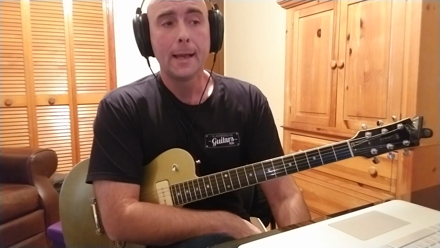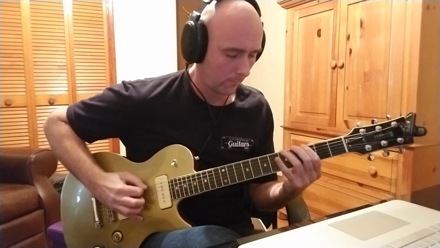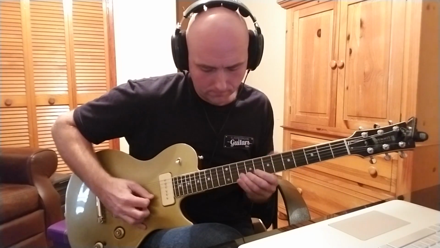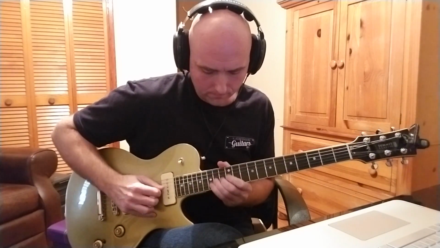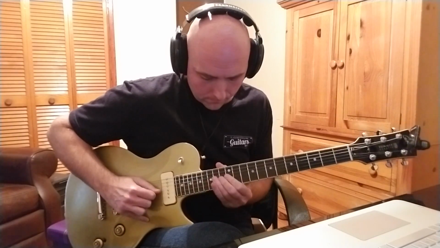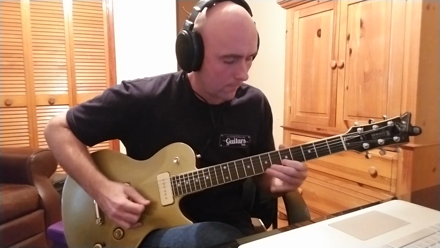Right? All sorts of new ways to move around and get comfortable with that. And then we talked about the diagonal movement, right? Which will get us thinking, moving this way. When we combine all of that, we can start to find ourselves moving around the fretboard in a much more interesting manner.